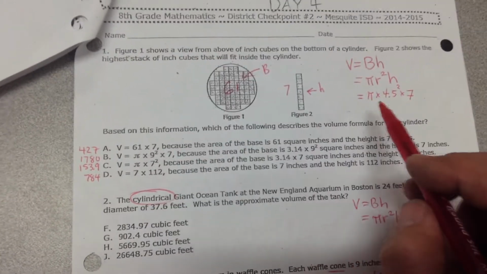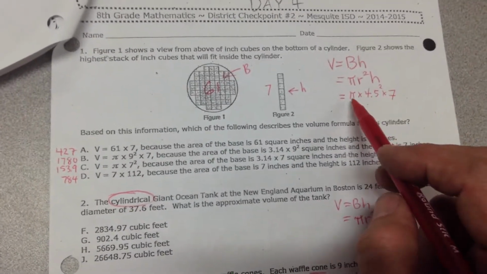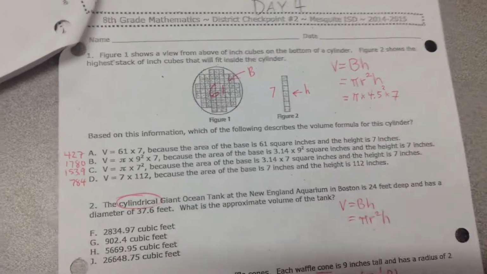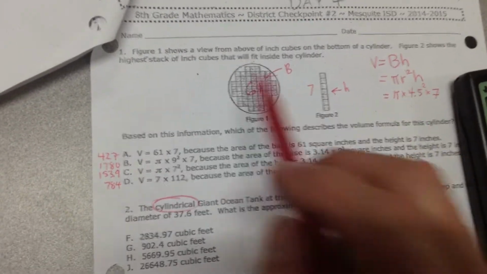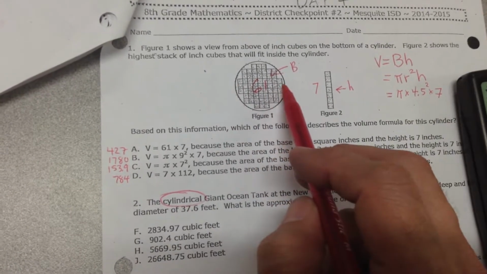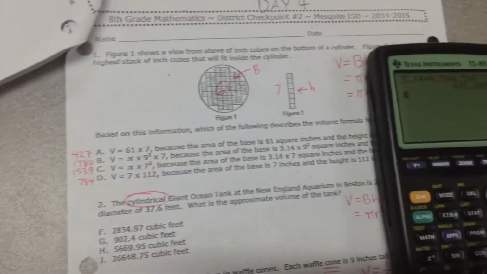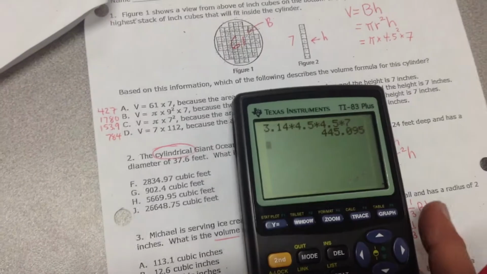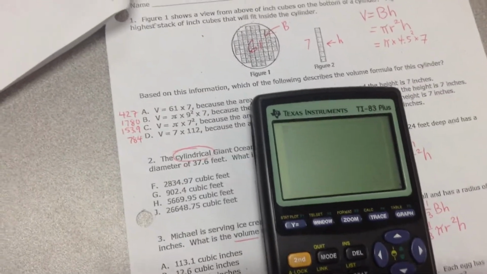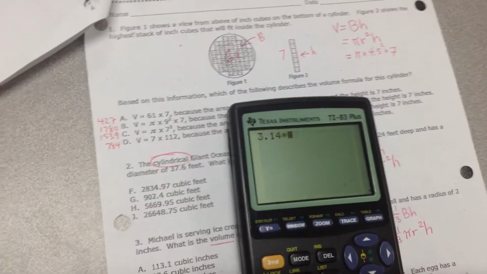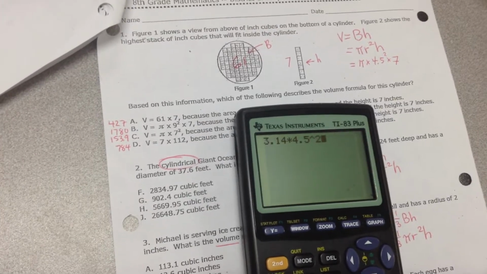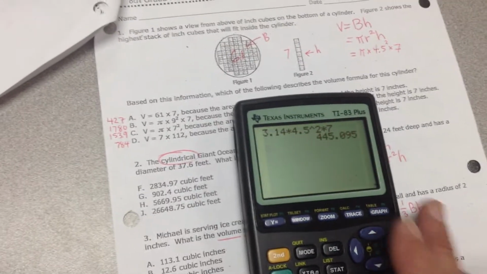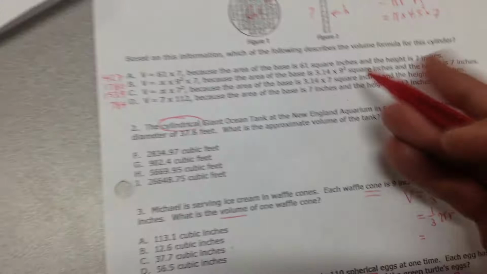Now the other way to do it would be to actually use the formula, do pi times 4.5 squared. If you wonder where I got the 4.5, when you count across here there's 9 squares, so that means the radius is 4.5. So when I do pi times 4.5 squared times 7, I get an answer of about 445.